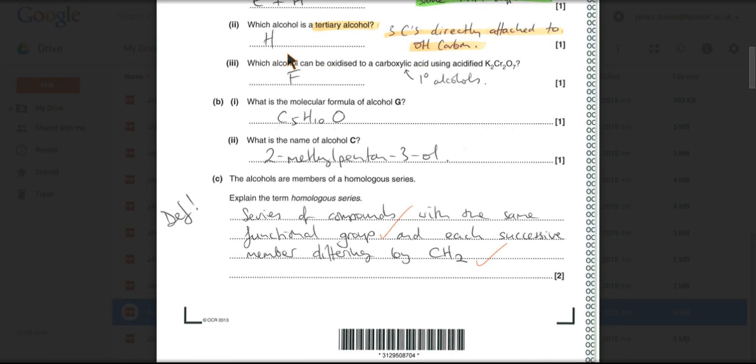Definition. Homologous series. So that's a series of compounds with the same functional group, but each successive member differs by a CH2.